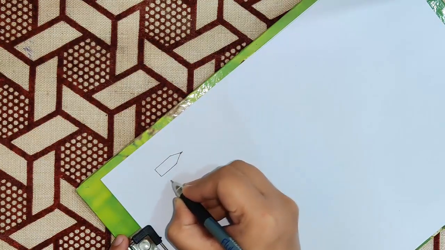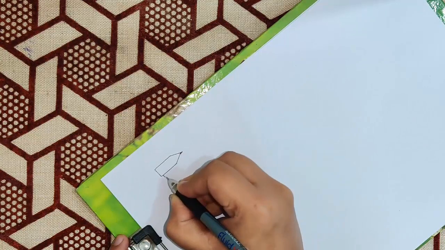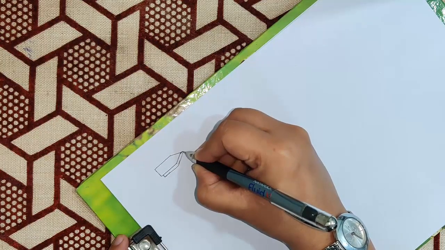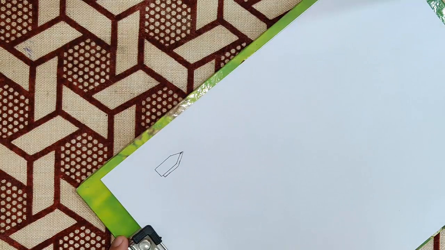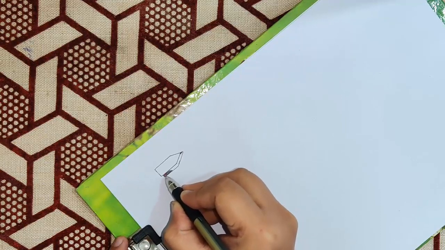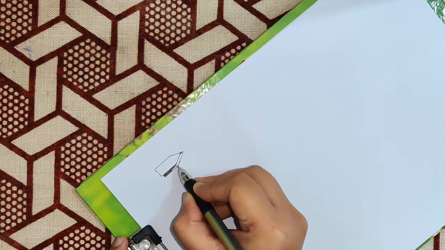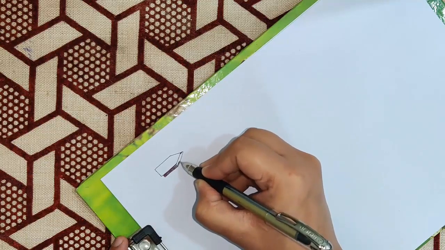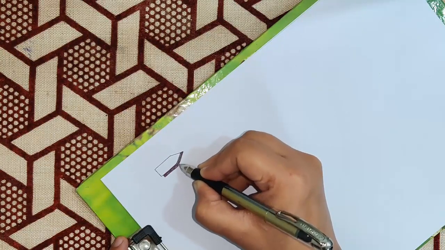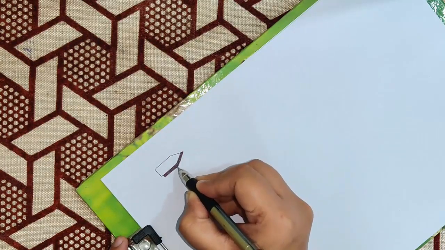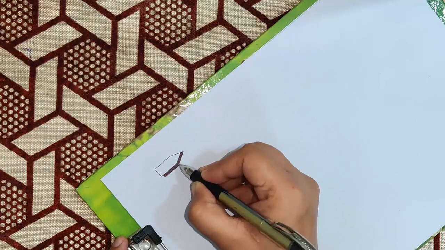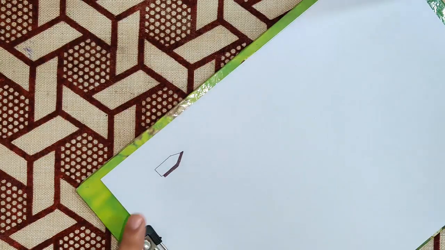Now, to make it look a little 3D, I'm adding the shades to it. Our first banner design is now ready.